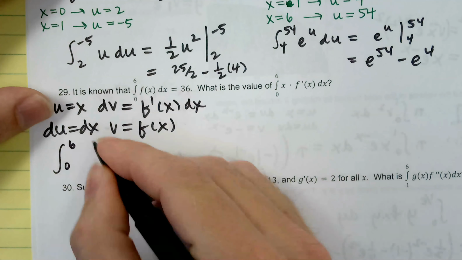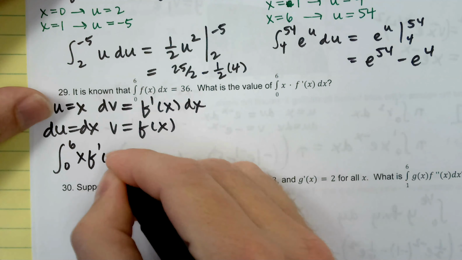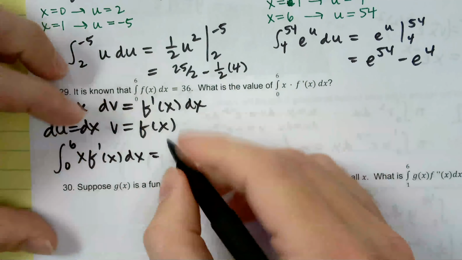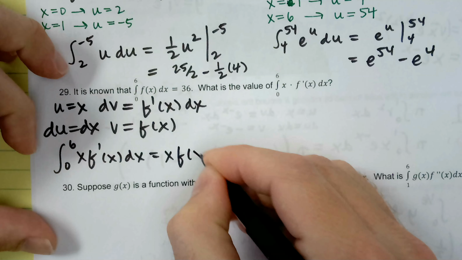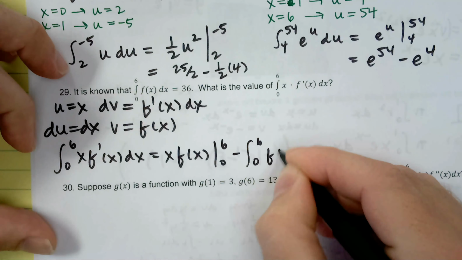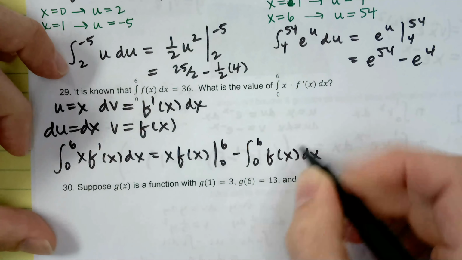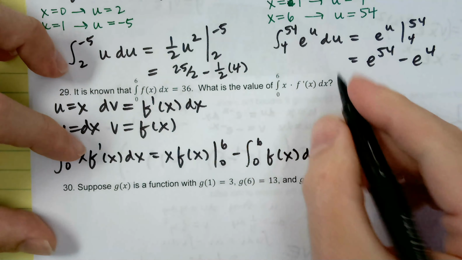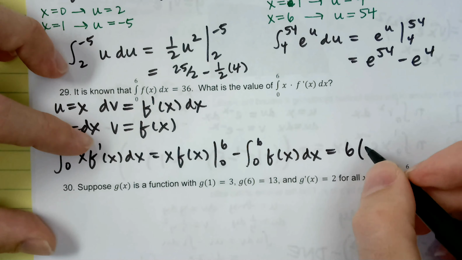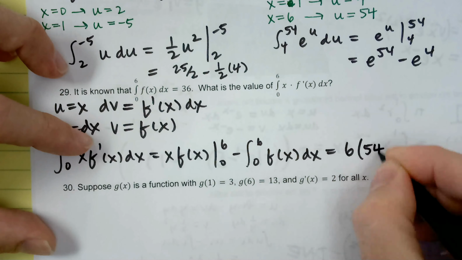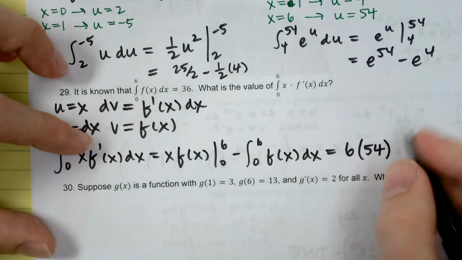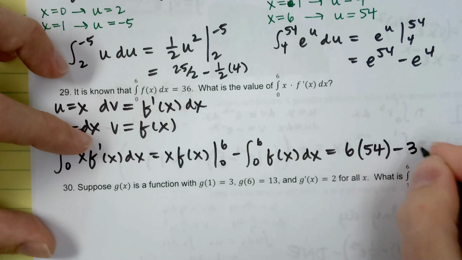Okay, so the integral from 0 to 6 of x f prime of x dx is going to be x f of x from 0 to 6 minus the integral from 0 to 6 of f of x dx, which they told me is 36. All right, so 6f of 6. And f of 6 is 54. Okay, that's kind of a lot. Minus 0 f of 0 minus 36.